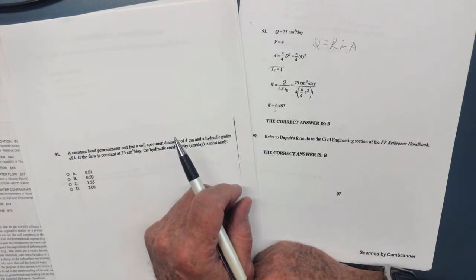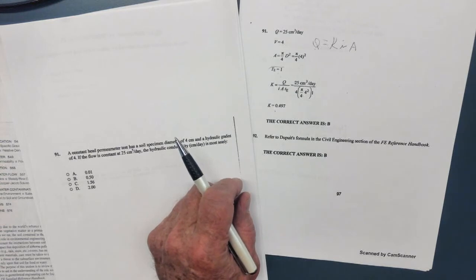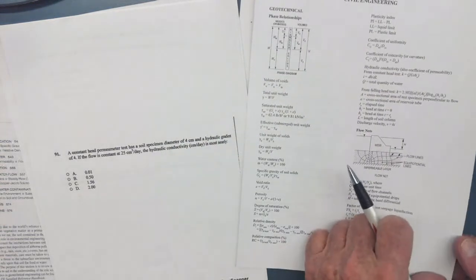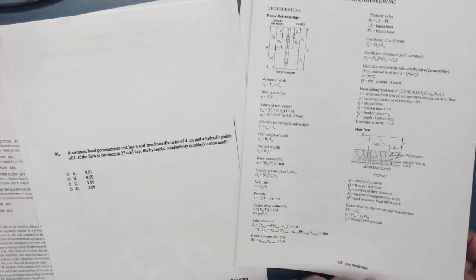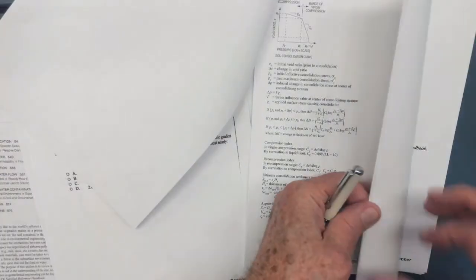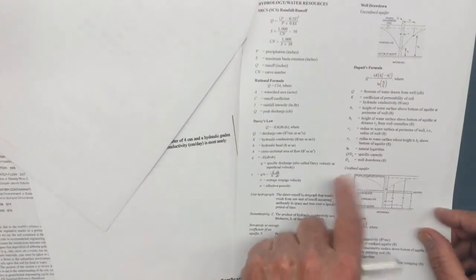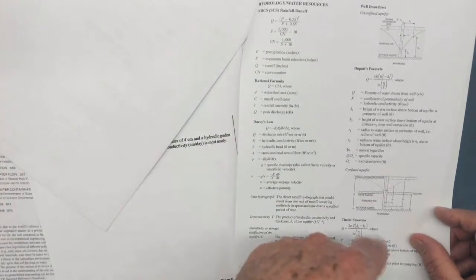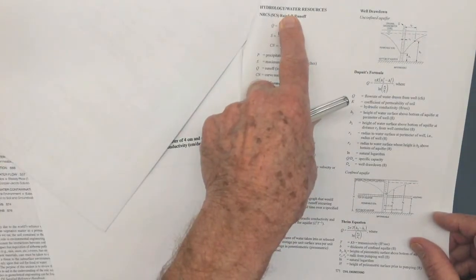Is this equation for K somewhere in this reference? Yep, but it's in the civil part. Right. So in other words, if you go to the civil engineering part, and also if you go to the groundwater part, it's in the hydrology and water resources section.